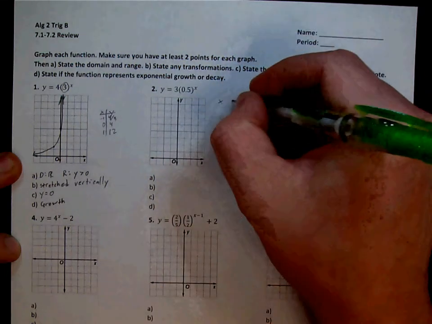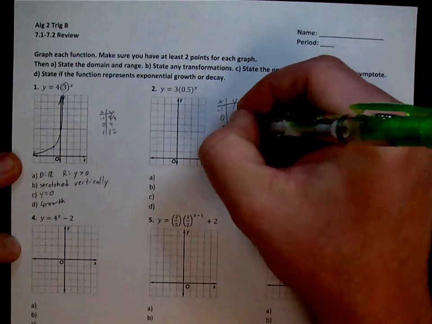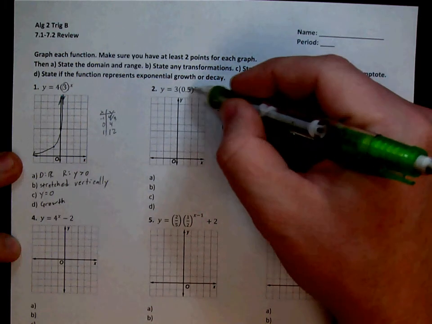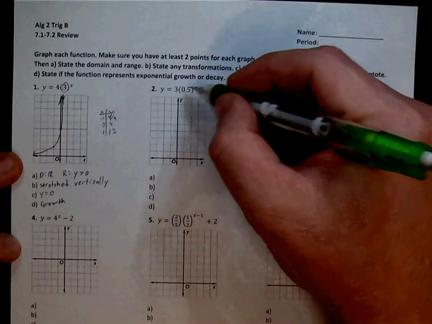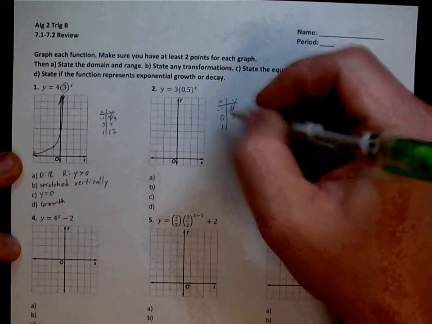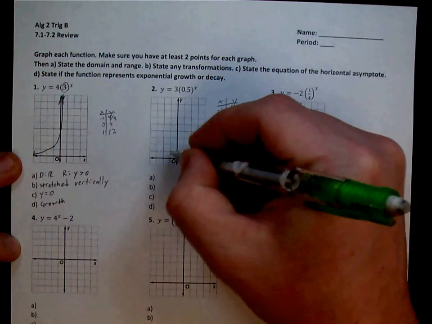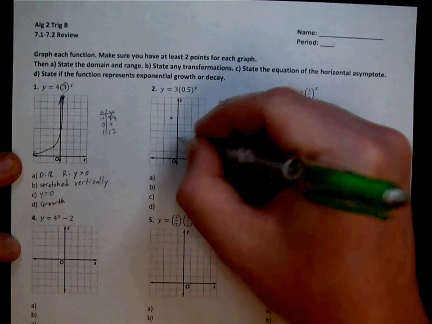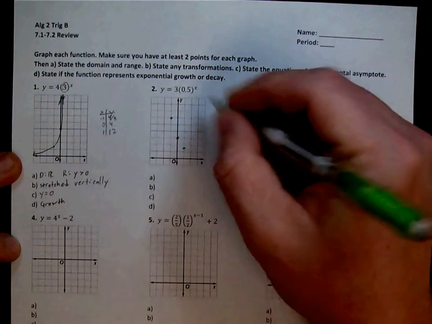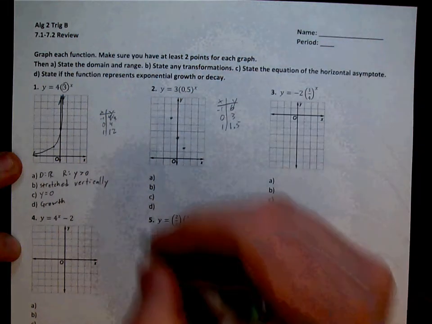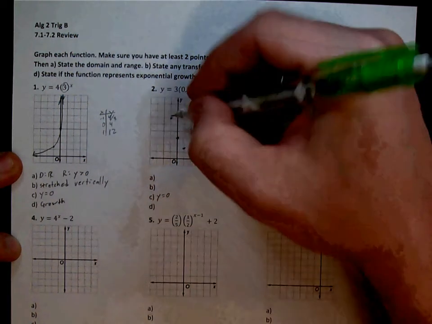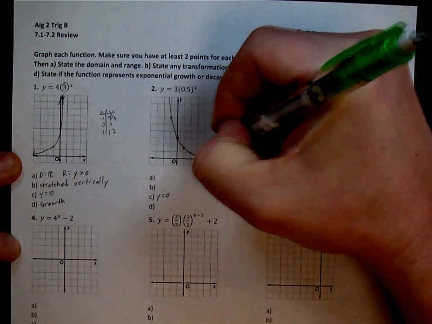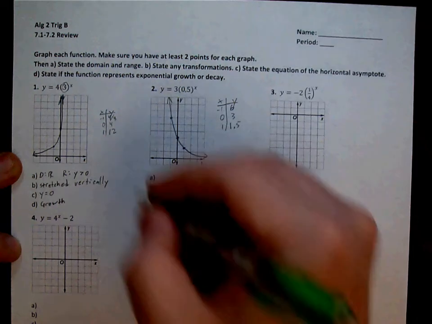Number 2, so to the -1, 1/2, that's really 1/2 to the -1. The reciprocal of 1/2 is 2, so it's 3 times 2, which is 6. Then we get 3, and then I get 1.5. There is no k value at the end, so there's a y equals 0 for an asymptote. So we can draw something like that.